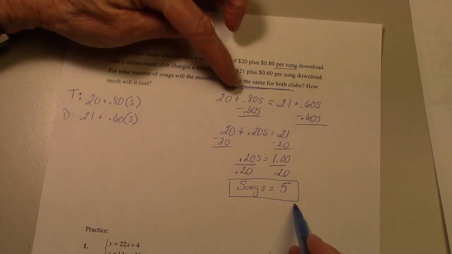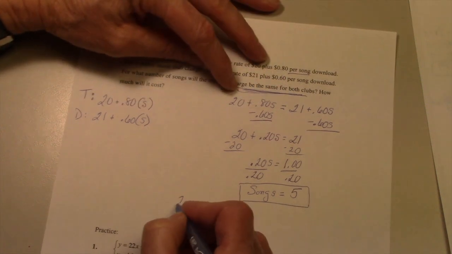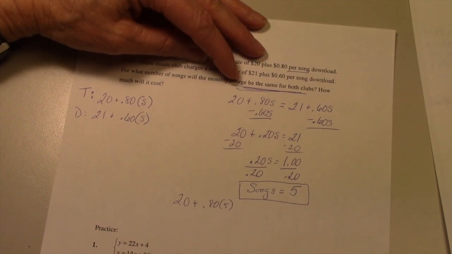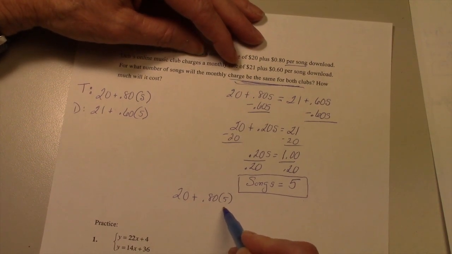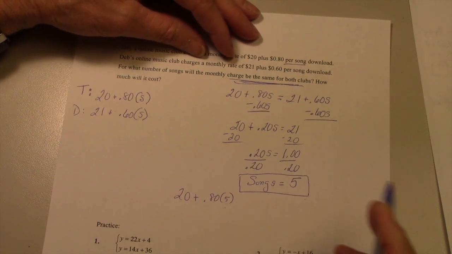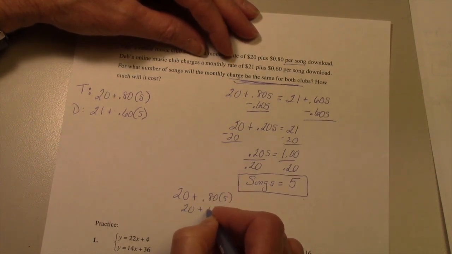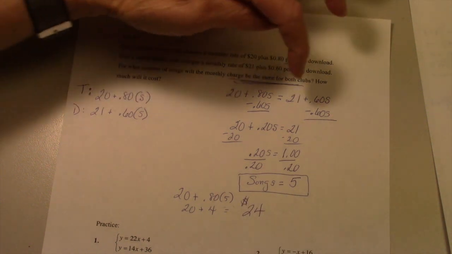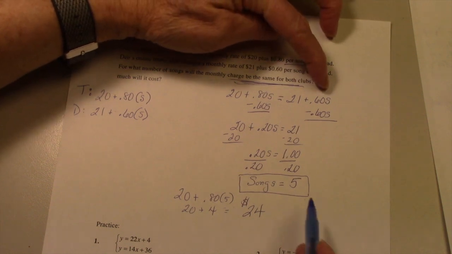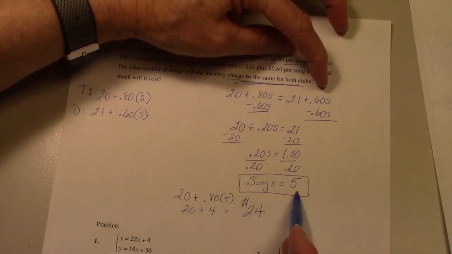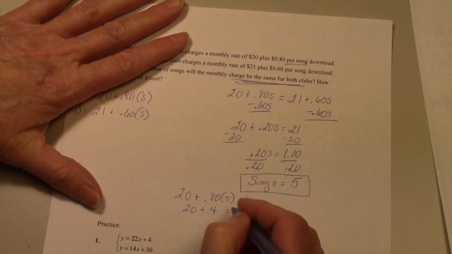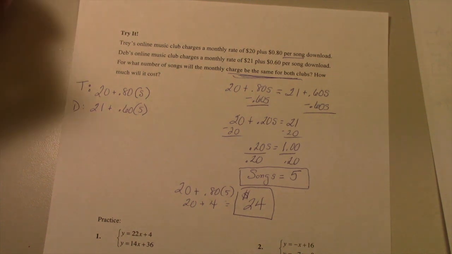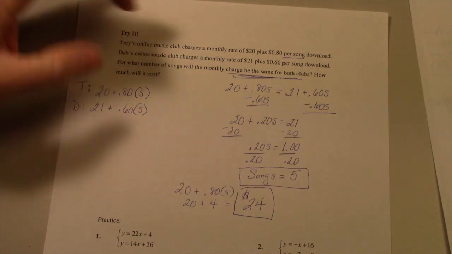Okay, so let's just go, it doesn't matter which one we do. 20 plus 0.80 times 5. 80 cents times 5 comes out to be $4, right? 20 plus 4 makes $24. And the same would be over here. 60 cents times 5 comes out to be $3, and the 21 would be still $24. There's your 2 answers. Good? Okay.